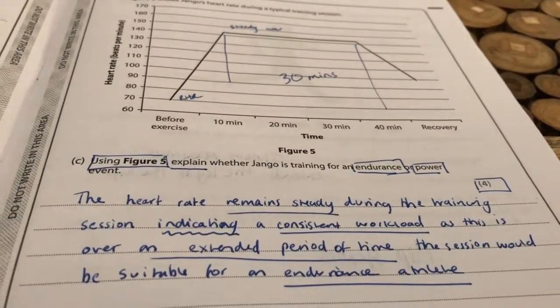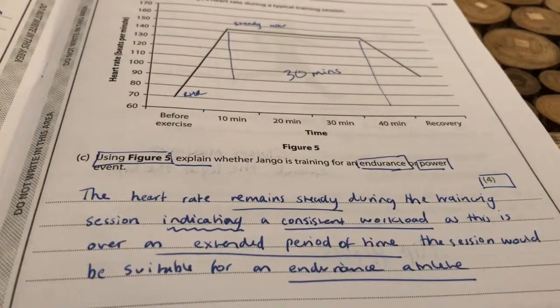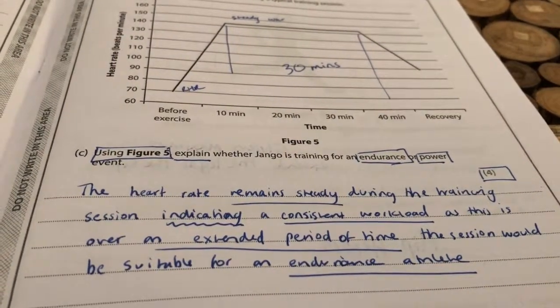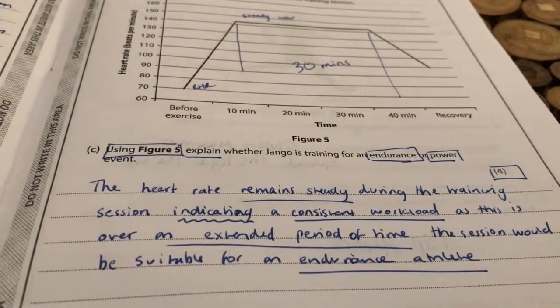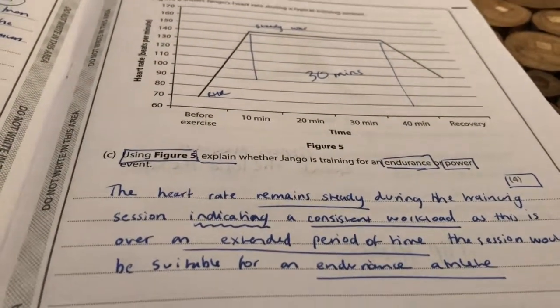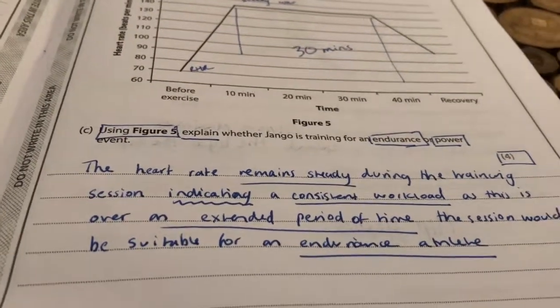Again, look back at the question, if I didn't have that connective indicating, I would not have been able to get more than 1 or 2 marks. I have to connect my points. I can't simply write 4 sentences and expect to get 4 marks. They must be connected in an explain question.